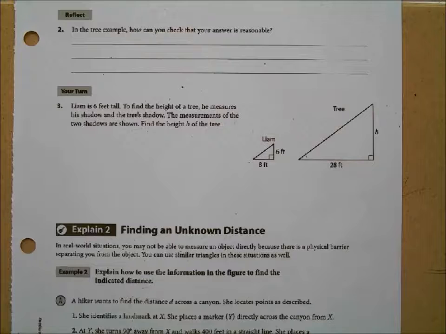Did you think it was right, or did it seem right to you? Okay, yeah. Yes. What'd you get? Don't forget units, but yes.